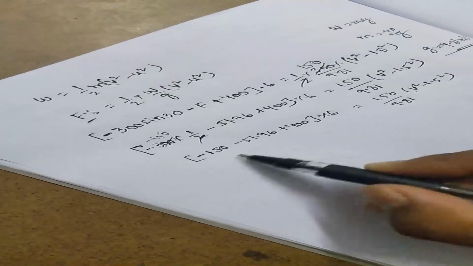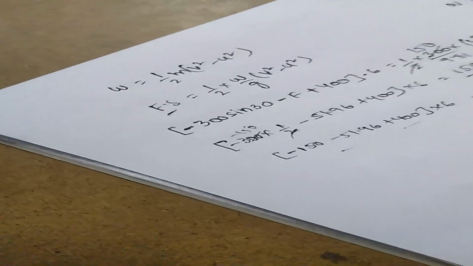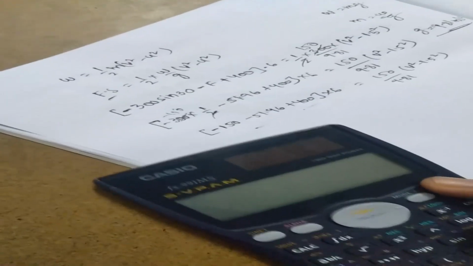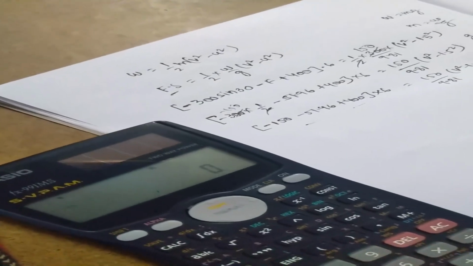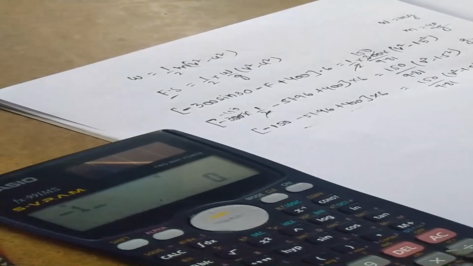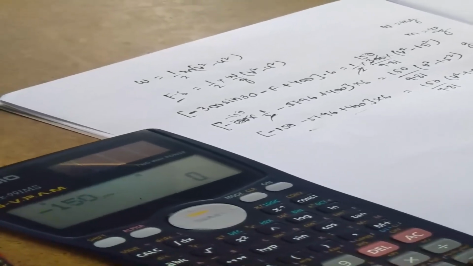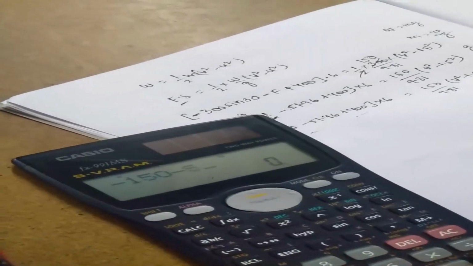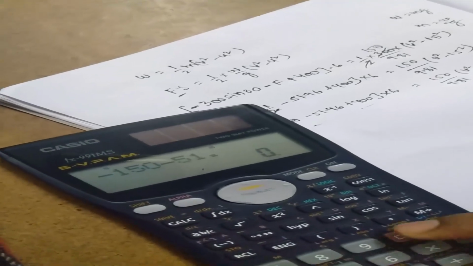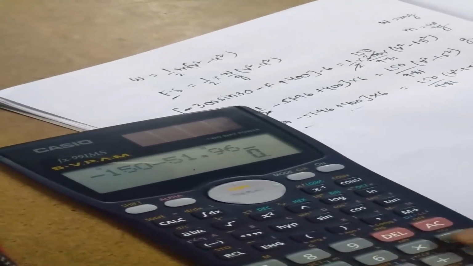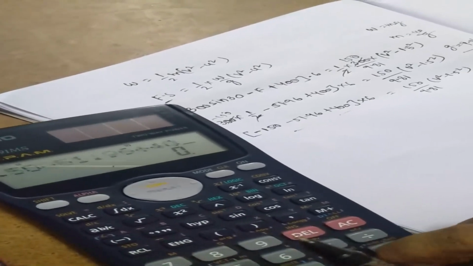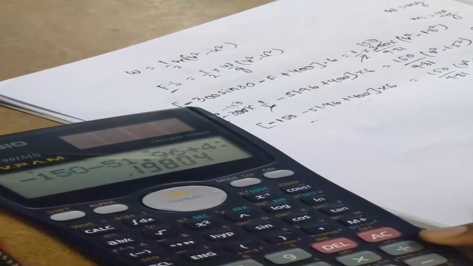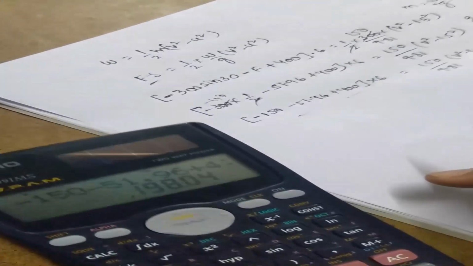Let's calculate this. Minus 150 minus 51.96 plus 400 is equal to 198.04.